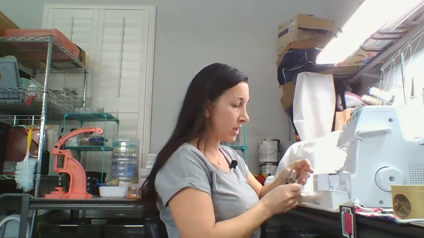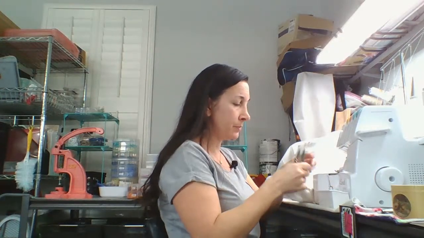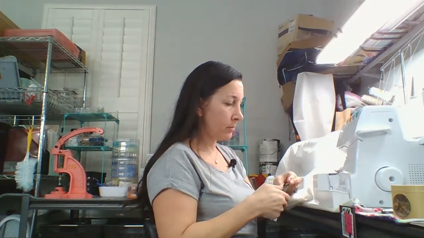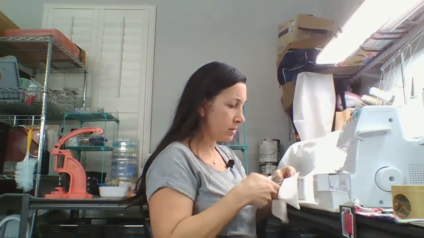So what I'm doing, I'm just taking all these apart right now. Not apart, but I'm going to make sure they're all right. And these ones look fine, but the one I was just about to do doesn't look right to me.